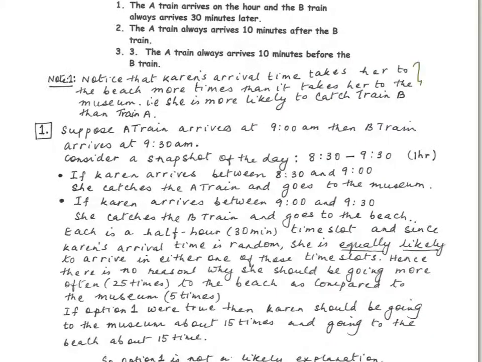So an important point to note is this. Karen's arrival time takes her to the beach more number of times than it takes her to the museum, which means she's more likely to catch train B than train A, even if her arrival times at the train station are random.